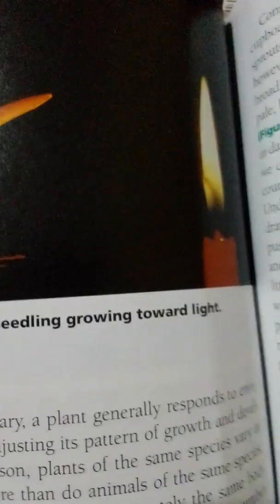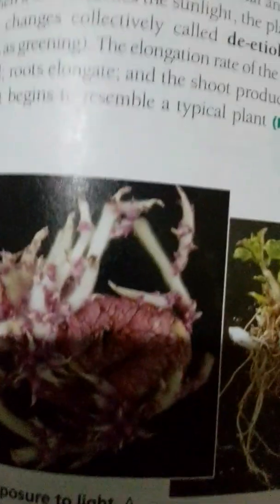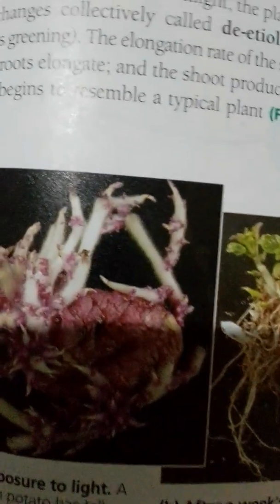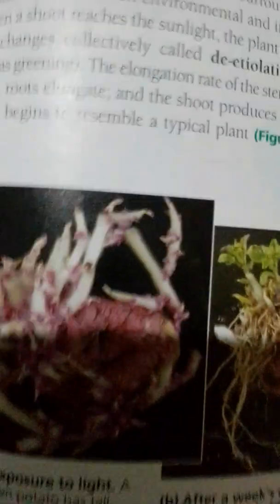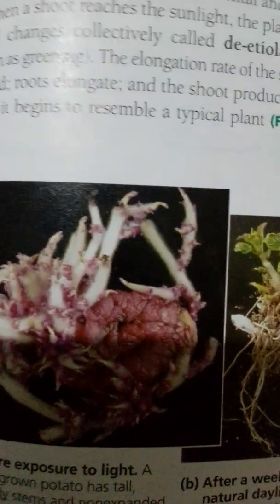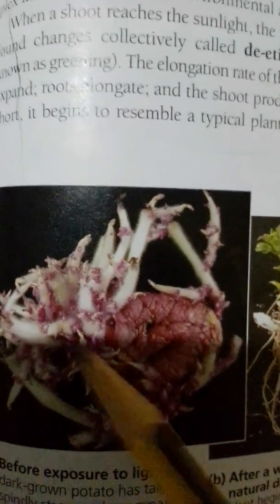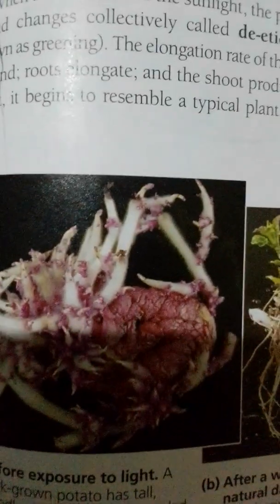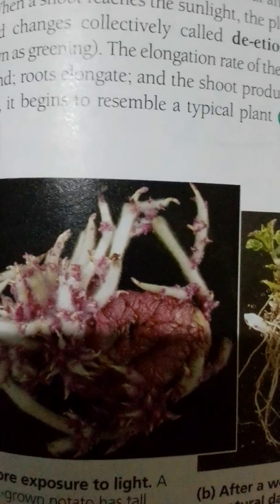Notice this figure, a grass seedling growing toward light. This figure represents light-induced etiolation greening of dark grown potatoes. A represents before exposure to light. A dark grown potato has tall, spindly stems and non-expanded leaves.